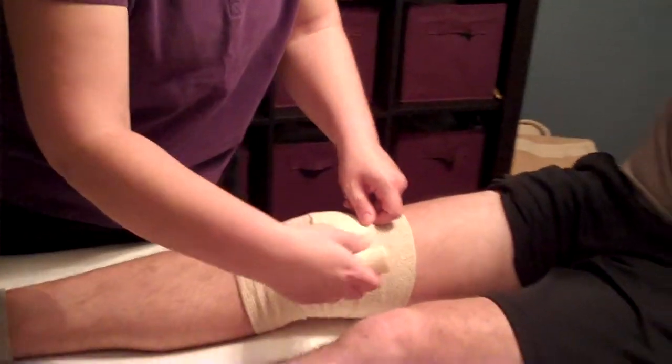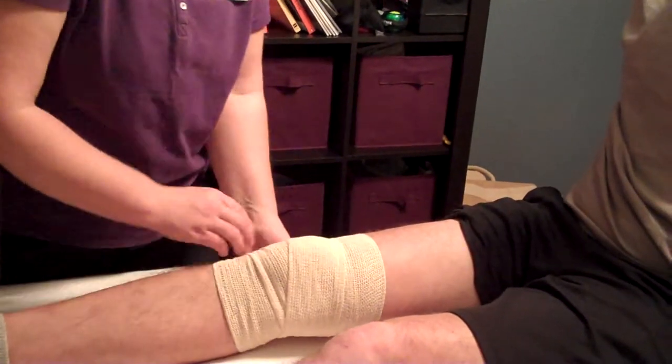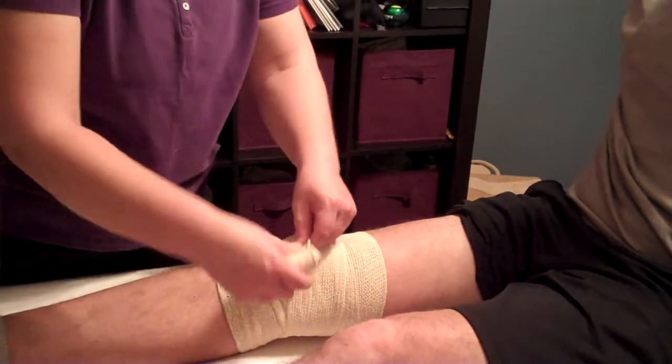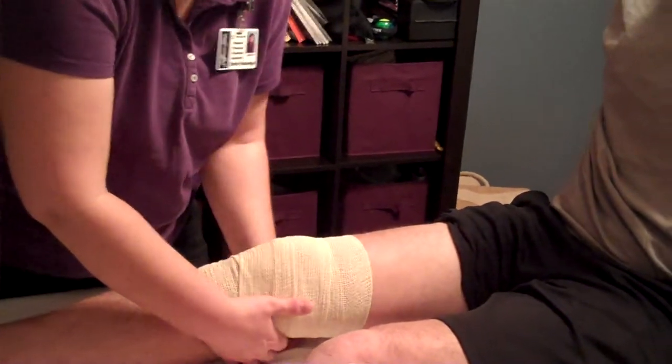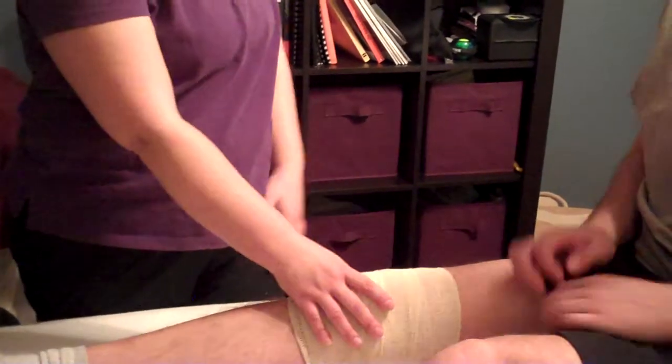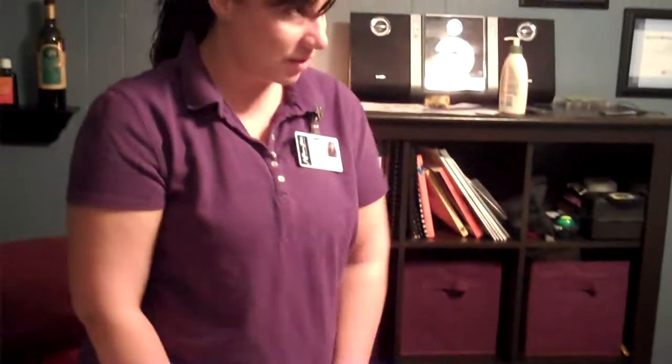I want you to change the wrapping 2 to 3 times a day. So you can inspect your incision. If your skin below your knee is dark purple, red, or blue, I want you to unwrap it immediately, as well as if you're starting to have more symptoms of pain, numbness, or tingling, okay? And that will help to reduce the swelling that you have there in your knee, and change it 2 to 3 times a day.